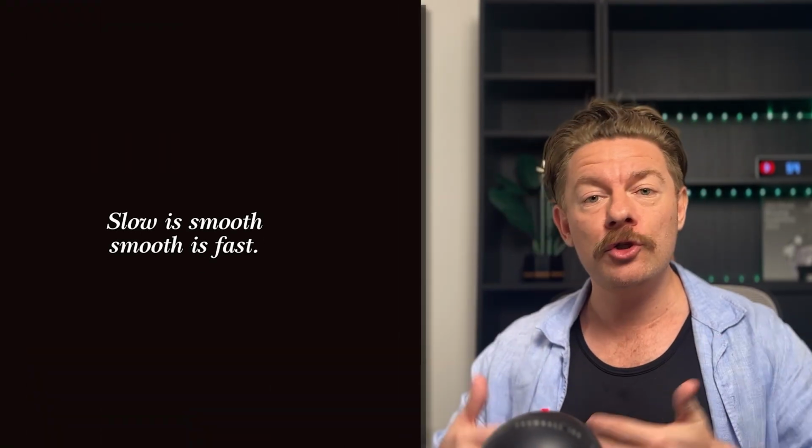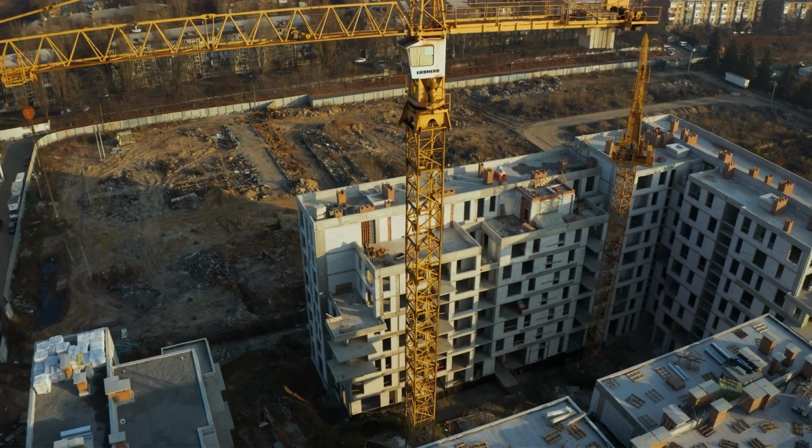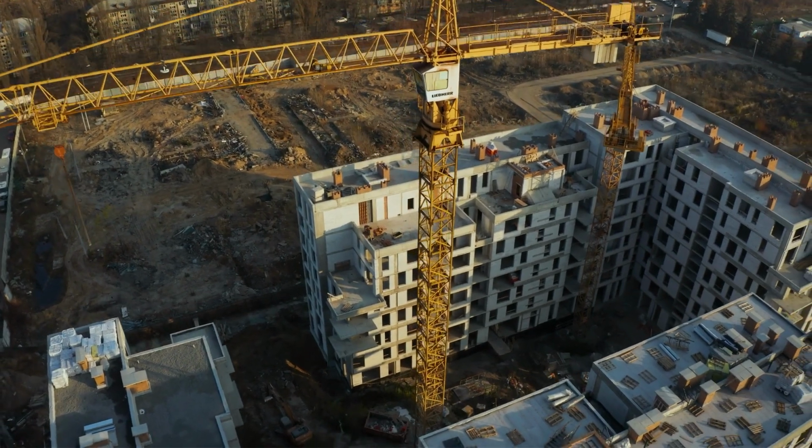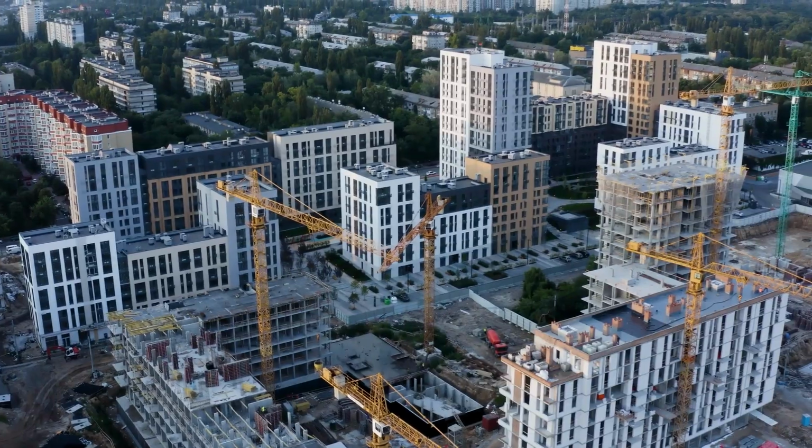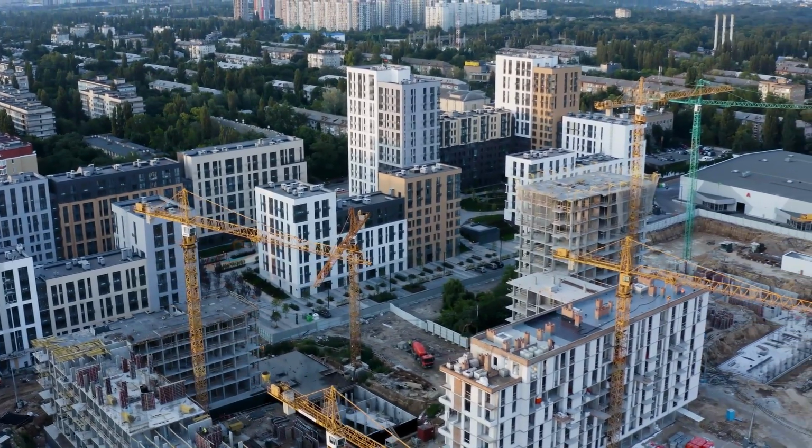For your project, sure, you want to complete it as quickly as possible, but not to the detriment of the project quality or the site safety. So it's best to keep Murphy's Law in mind when you're navigating risk, and that is that everything that can go wrong will. And you need to make sure you're doing your best to have all the contingencies planned for. So now you know why risk management is so important to the overall project success. Let's move on to the first step in the process, which is risk identification.